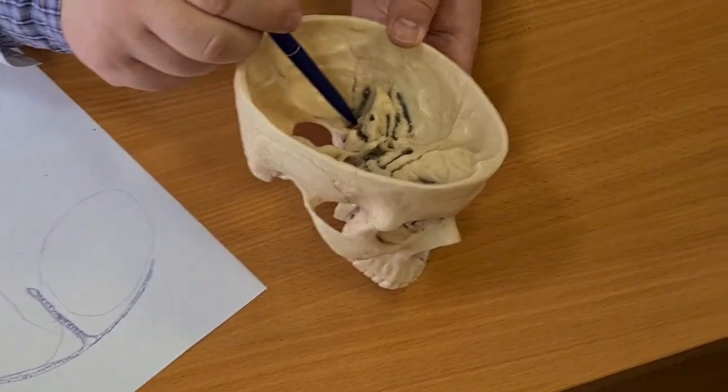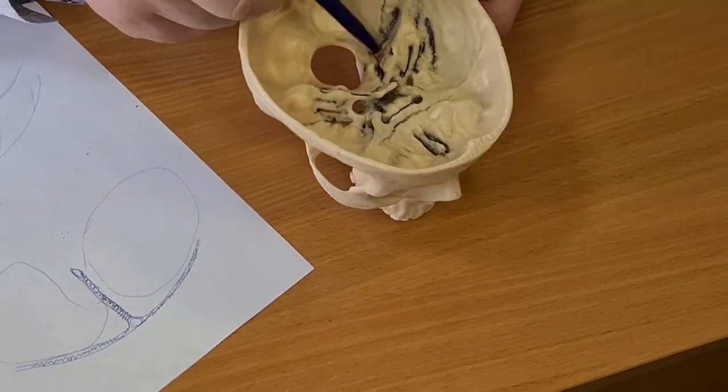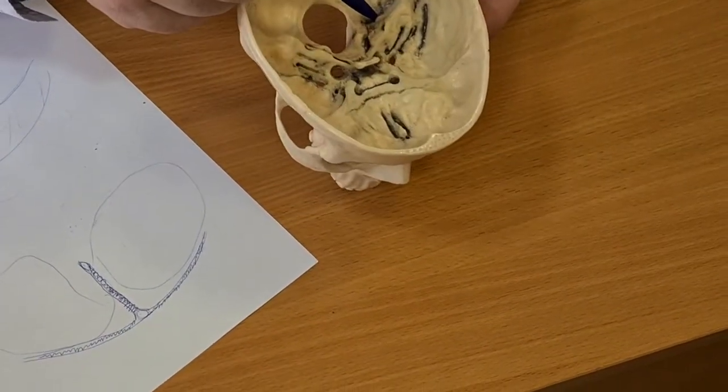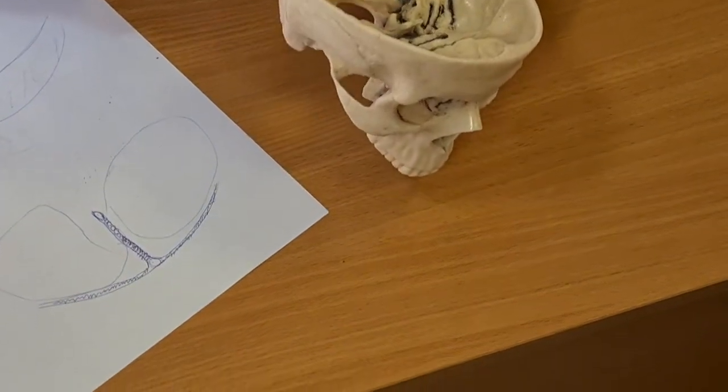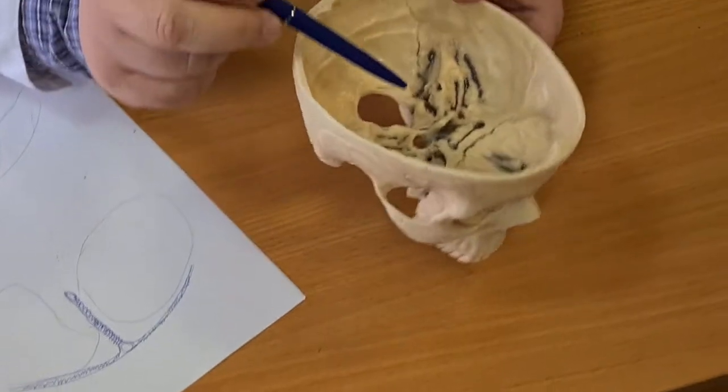Remember what is this groove? Groove of which sinus? Sigmoid sinus. Sulcus sinus sigmoidei. Here it is. We have sigmoid sinus.